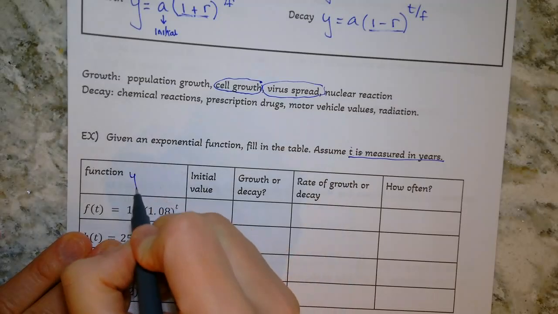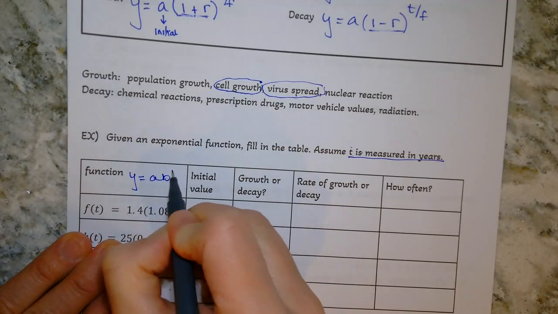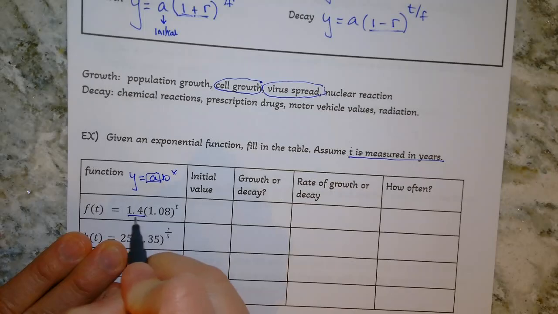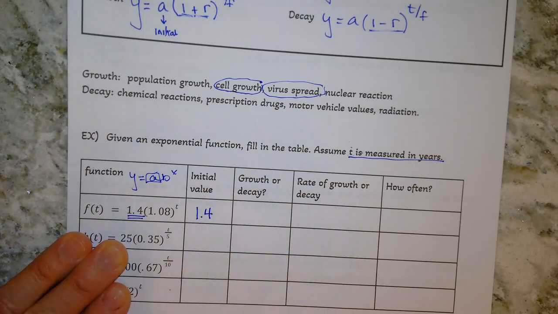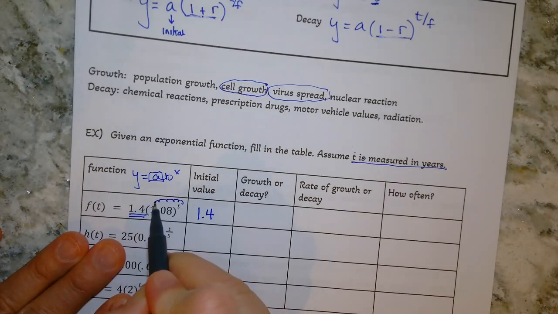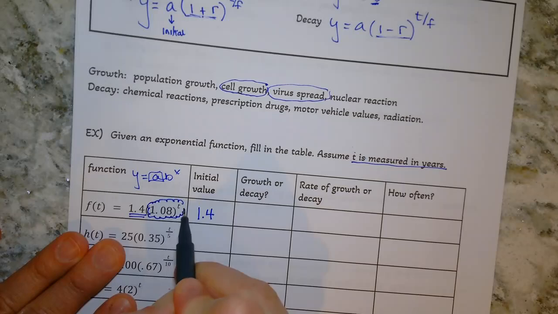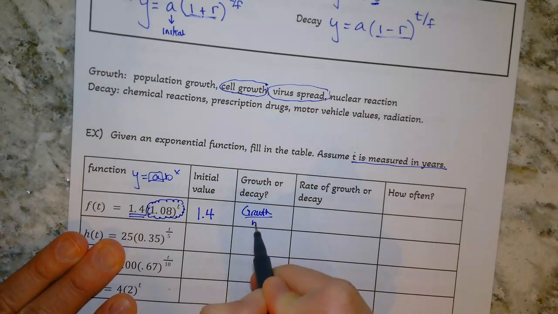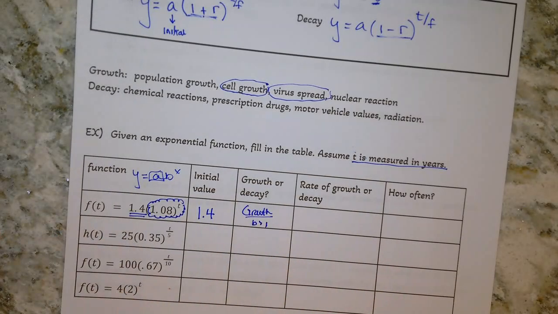What is the initial value? So again, I'm thinking y equals a b to the x. The number not associated with b to the x is my initial value. I'm starting with 1.4 whatevers. Is it growth or decay? Let's bubble in that b value attached to the t. This is clearly greater than 1, so I know this is growth. Why? B is greater than 1.